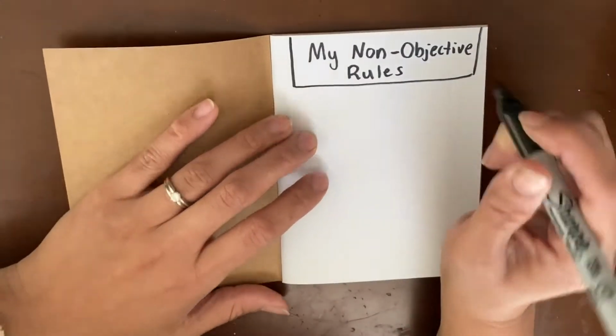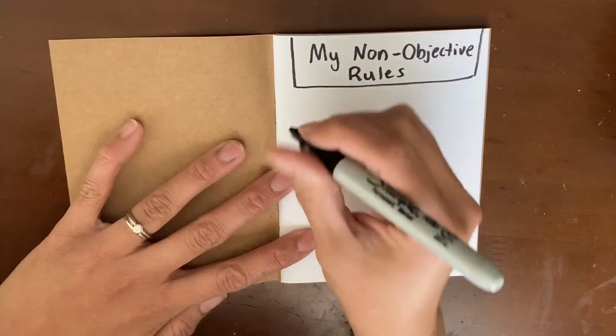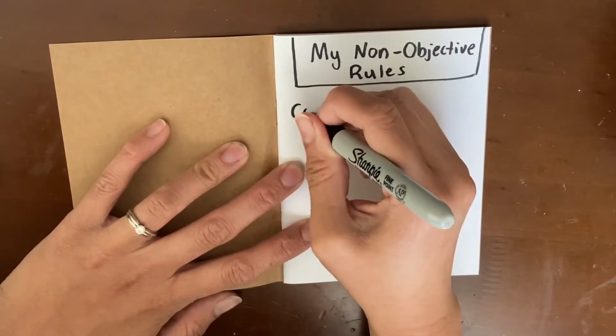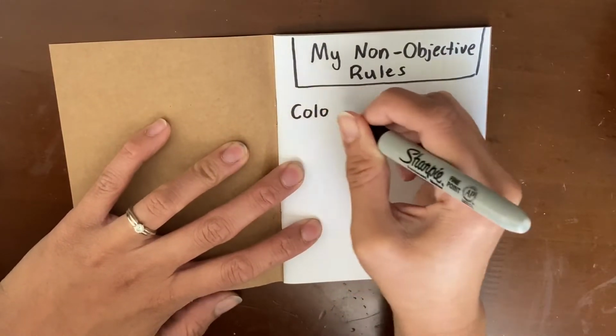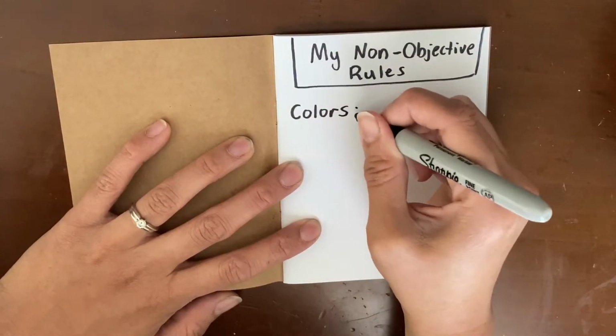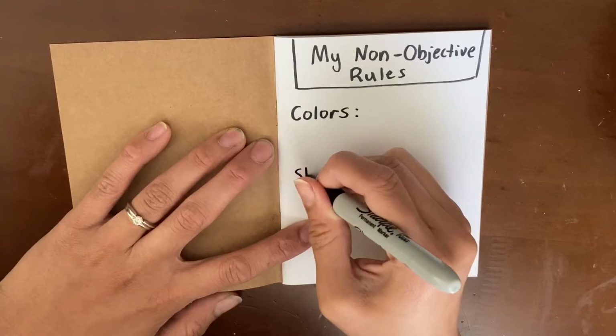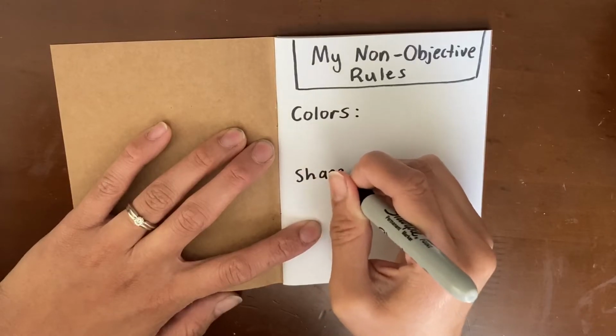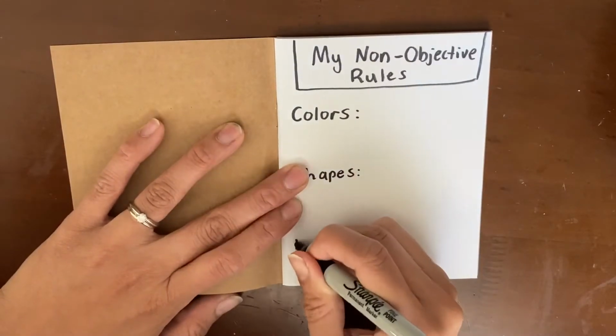Like the artists we looked at last time, who had maybe limited colors, limited shapes, or limited types of lines, we're going to limit ourselves so that our artwork has a certain look to it, a certain style. So you're going to write colors, shapes, and lines.